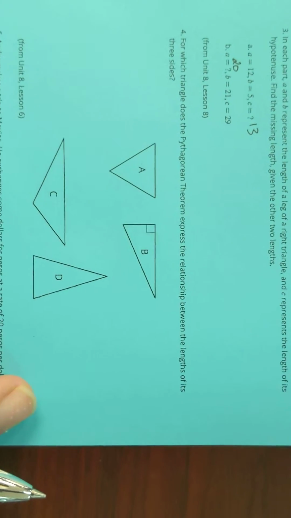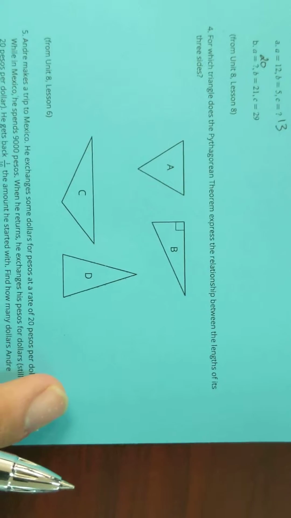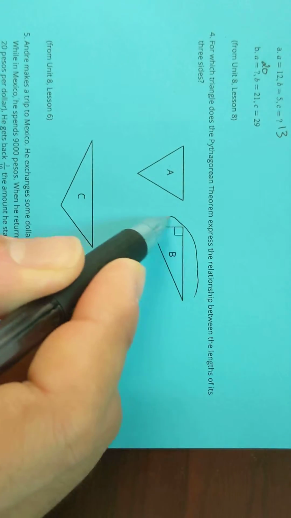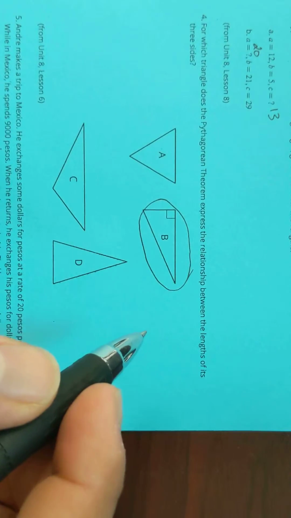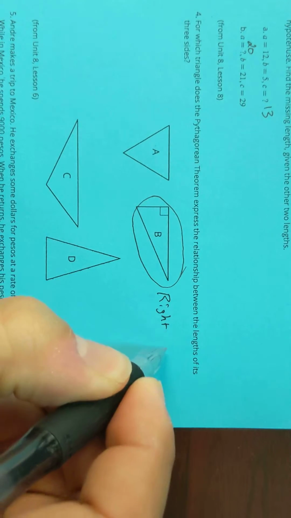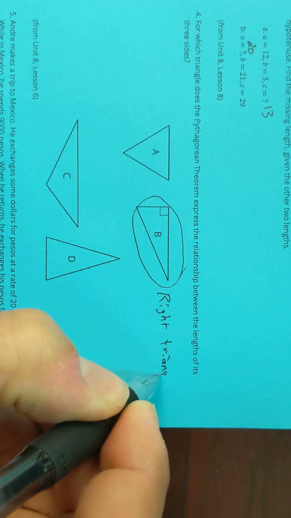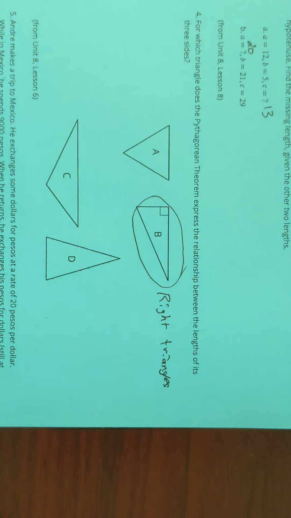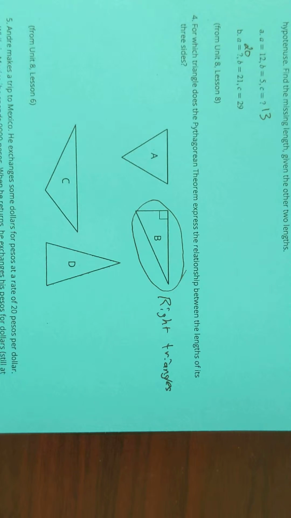For which triangle does the Pythagorean theorem express the relationship between the lengths of the 3 sides? B. Hopefully. You know that because it's the right triangle, right? Pythagorean theorem only works for right triangles. Alright, so we need to remember that. Alright, one more question.